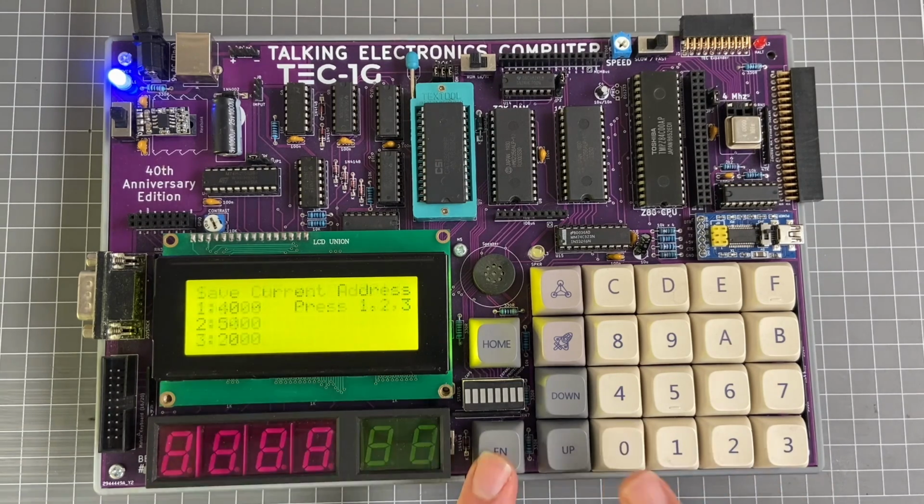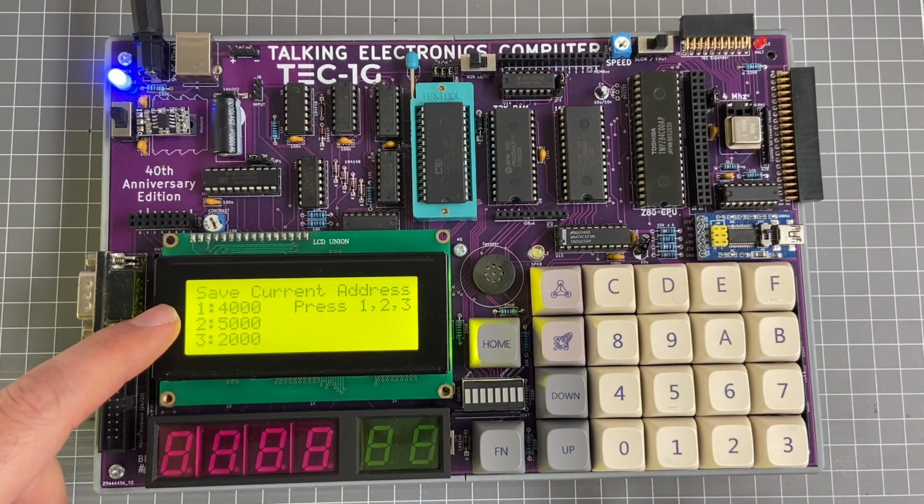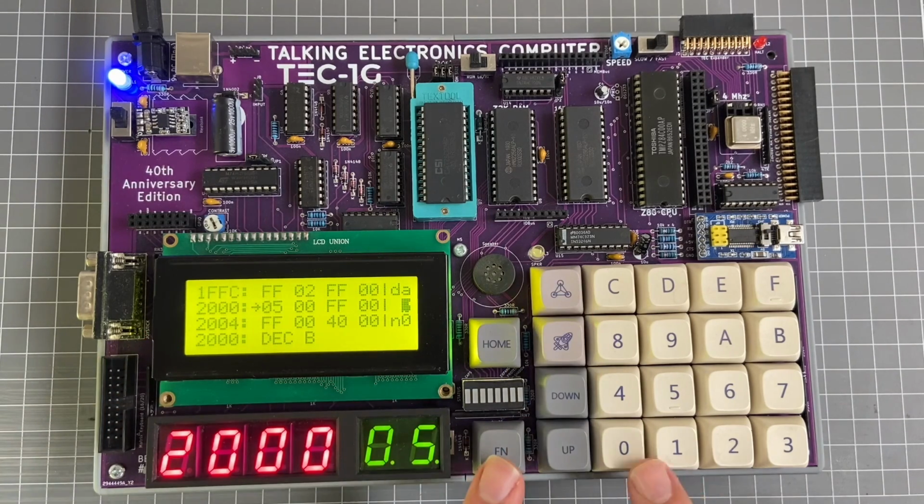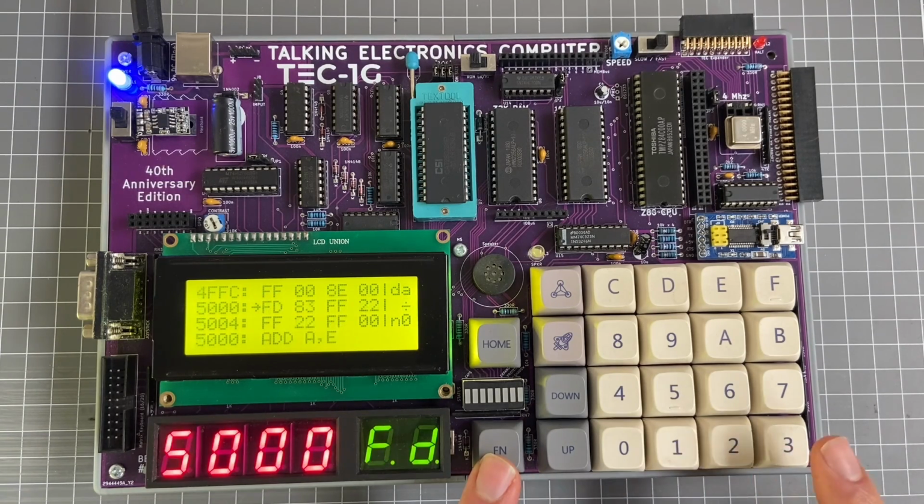Now if I do function 0, I can see I've saved addresses 400, 500 and 200, and I can easily just quickly jump to those locations by pressing function 1, 2 or 3. So function 1, function 2, function 3. That's the quick links.